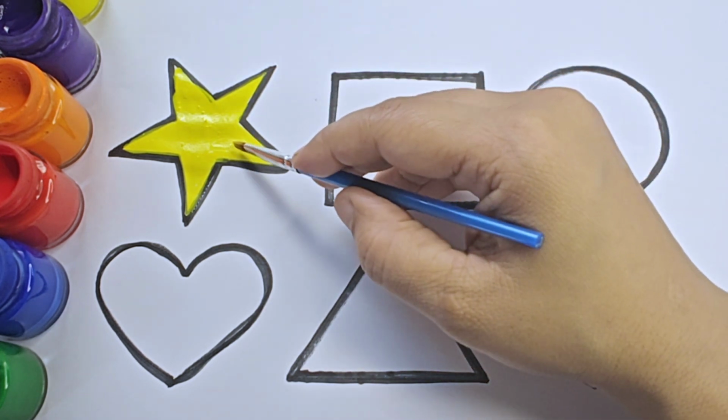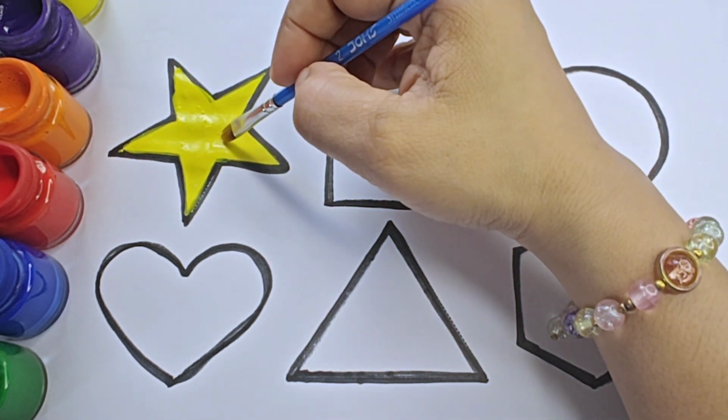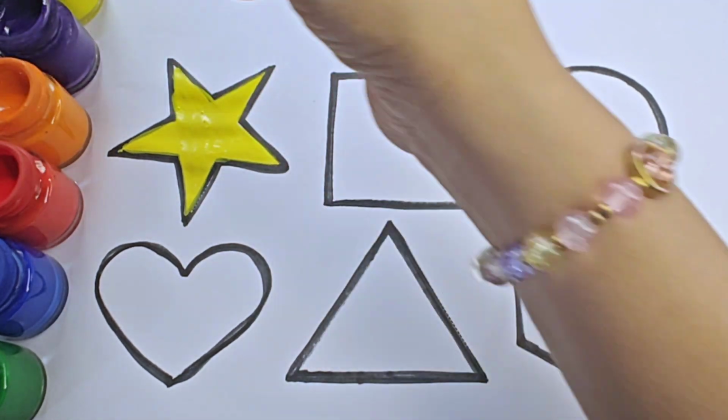This shape is five-pointed star. It has 5 points. 1, 2, 3, 4, 5. Five-pointed star. It is violet color.